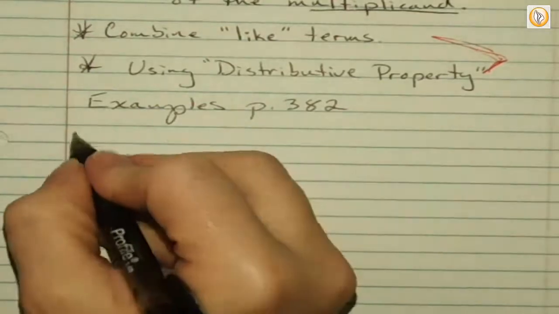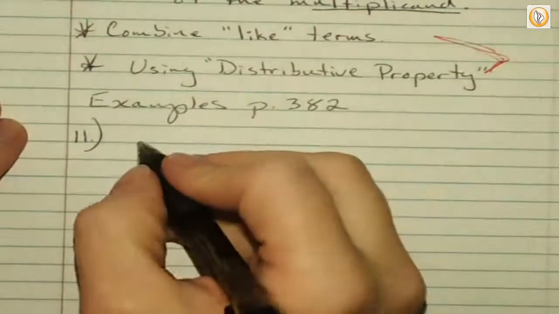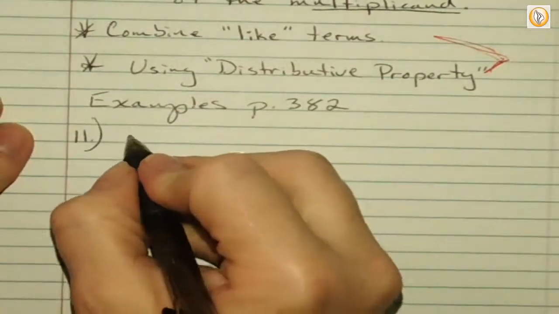Let's look at number 11. All it says to do is multiply. So write down this problem.